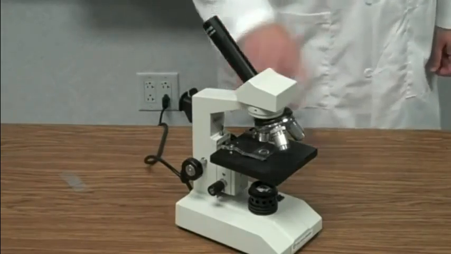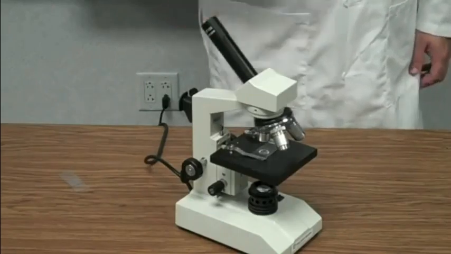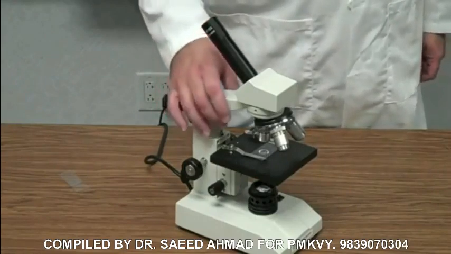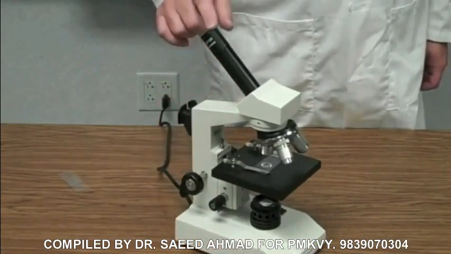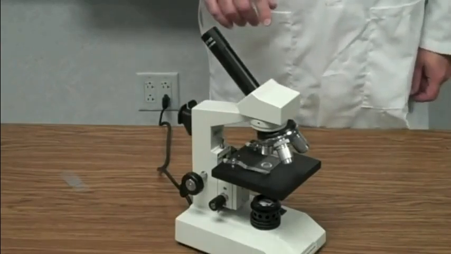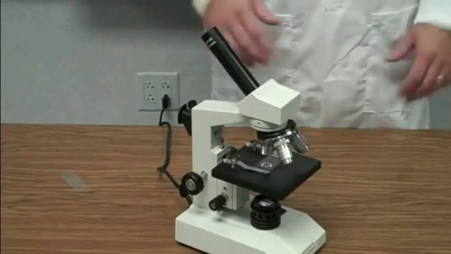Whatever you're trying to see, whether it's a cell or maybe something that's very, very small, you're going to look through right here, this particular part called the eyepiece. This is also the first place that the image is magnified. The image is magnified 10 times right here at the eyepiece. So immediately the image is 10 times larger than it is just looking with your normal eyes.